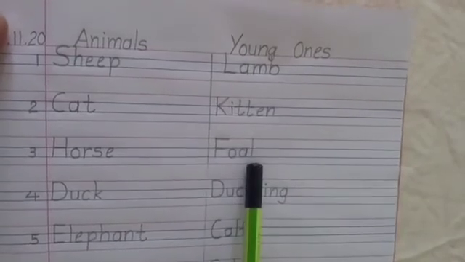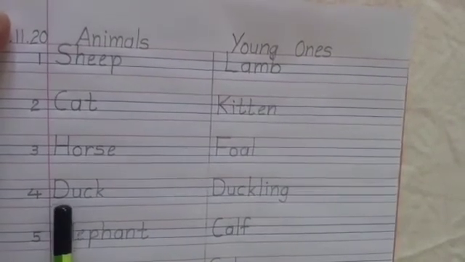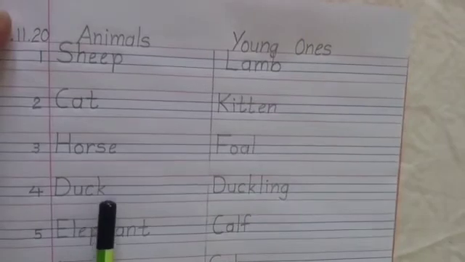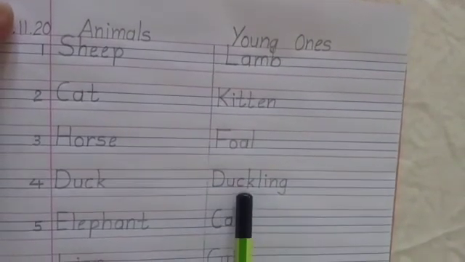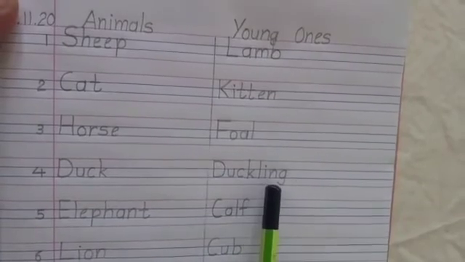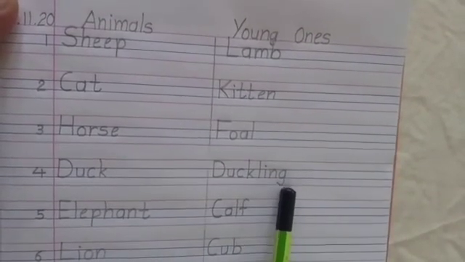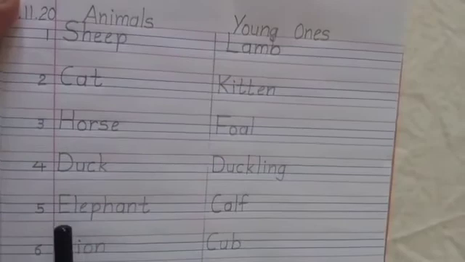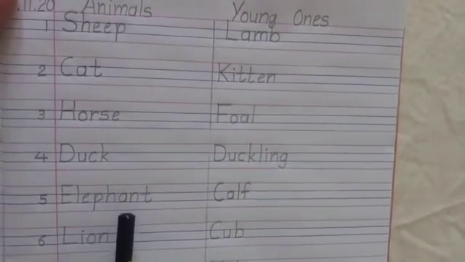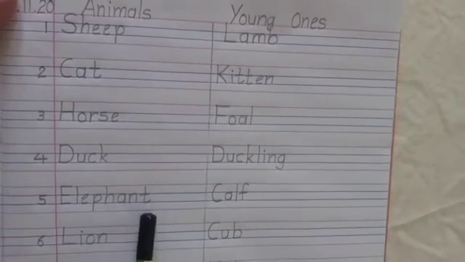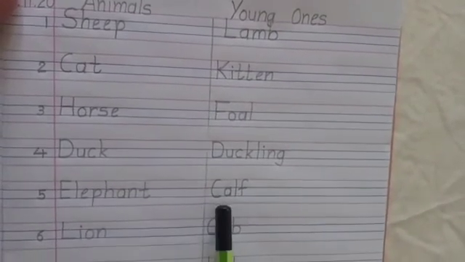FOAL, foal. Next, DUCK, duck. DUCKLING, duckling. Next, ELEPHANT, elephant.